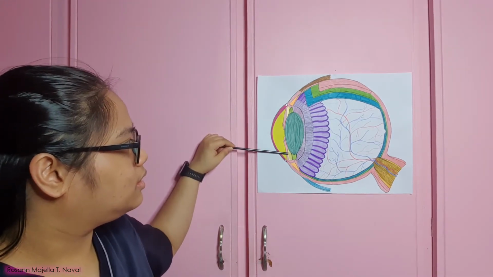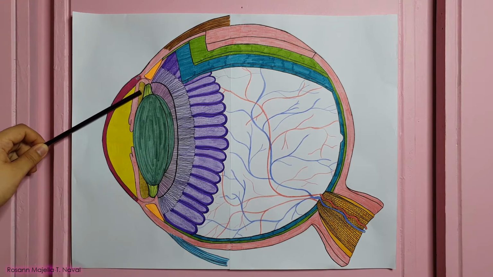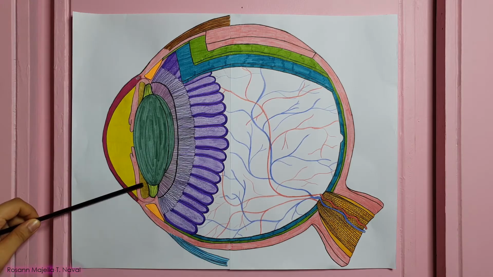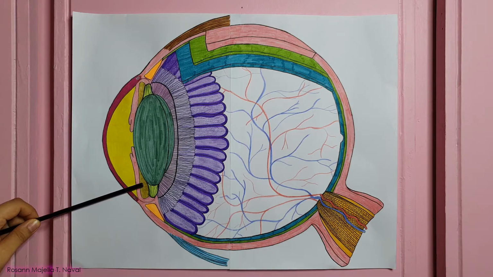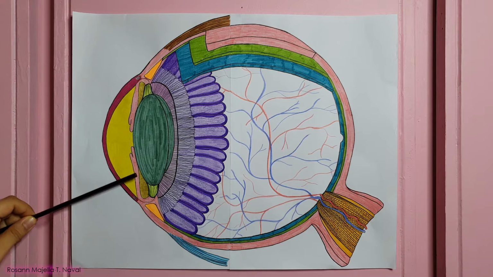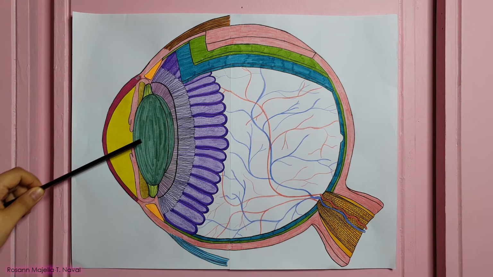The posterior chamber is found behind the iris and in front of the lens. Like the anterior chamber, it is also filled with aqueous. This is the lens. The lens is a biconvex, avascular, colorless, and almost completely transparent structure, about 4 millimeters thick and 9 millimeters in diameter.